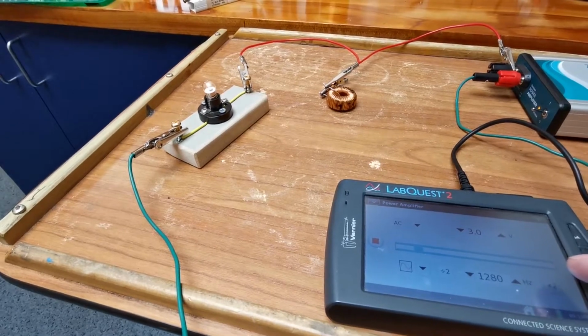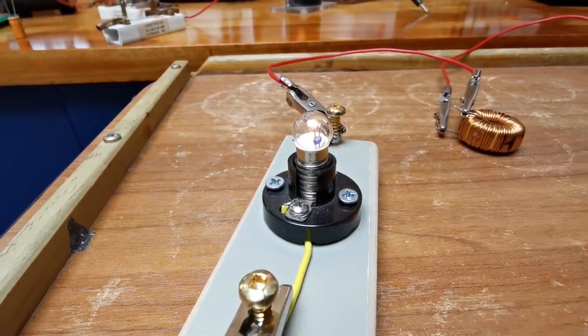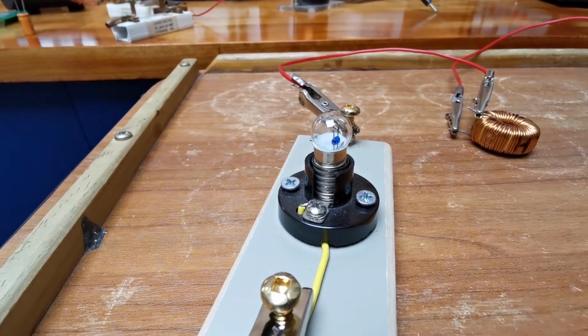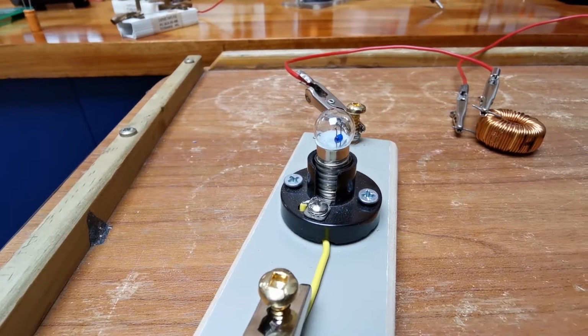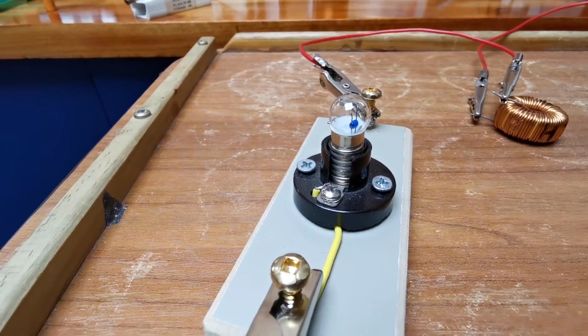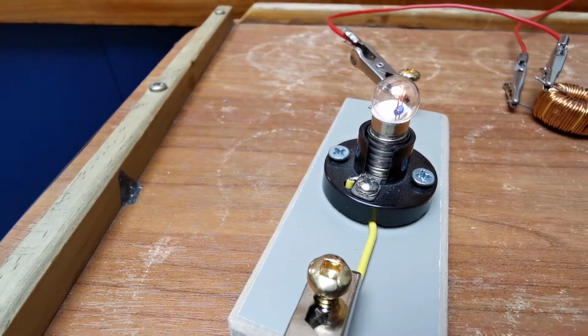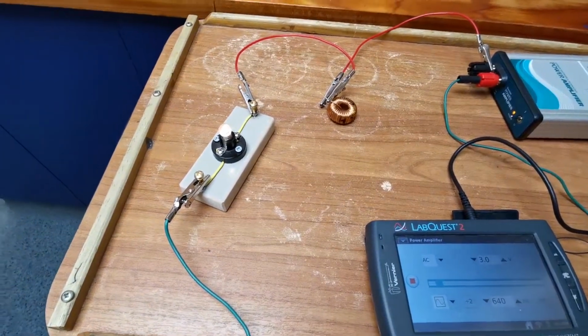640 hertz, 1280. And at 1280 we can see it definitely dimming. If I double that again, 2500, it's very dim. And at 5000 hertz, yeah, it's non-existent. And so if I go back down, 2500, a little bit there, 1280. And so you can just see the effect that the higher the frequency, the more the inductor is affected.